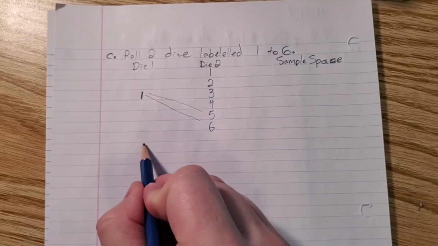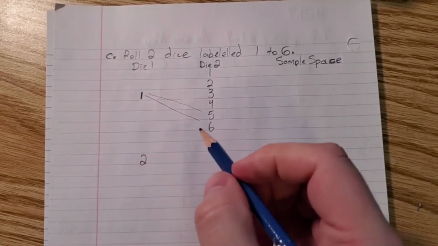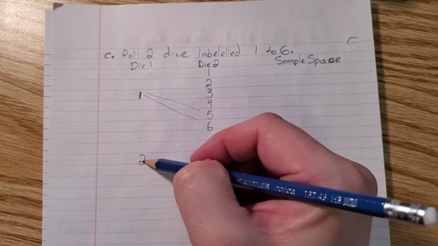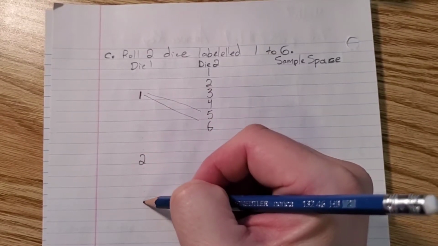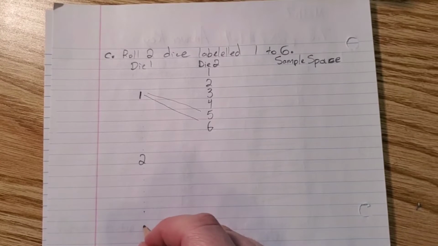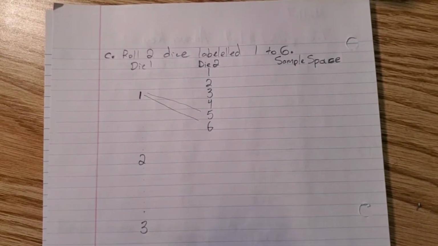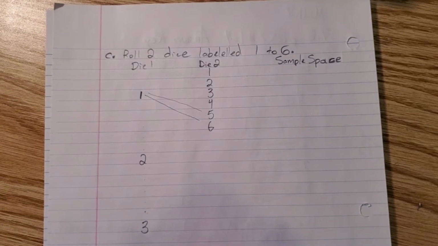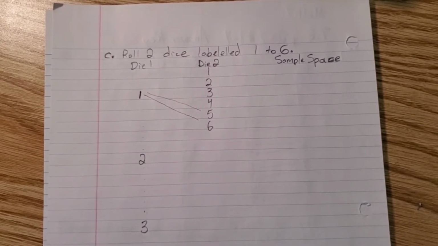And then I leave a couple so that I have my 2 in the center. Notice here it's 1, 2, 3, 4, 5, 6, and then 1, 2, 3, 4, 5, 6, and so on for each one.